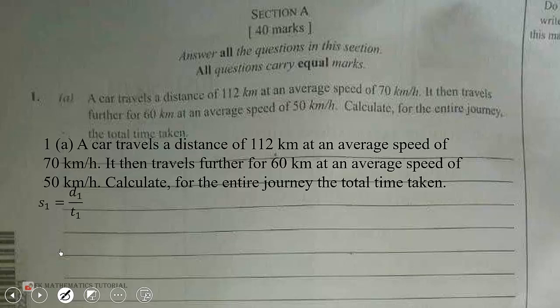So, speed is given by distance over time taken. So, average speed is given from the question as 70 kilometers per hour for the first journey, and the first distance is 112 kilometers.